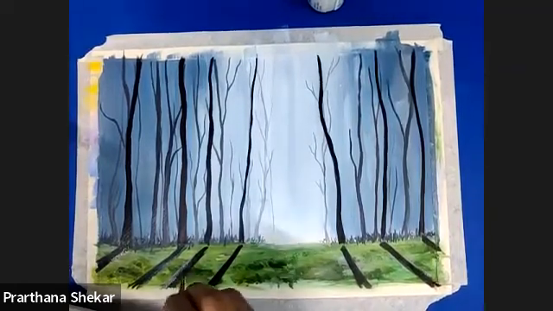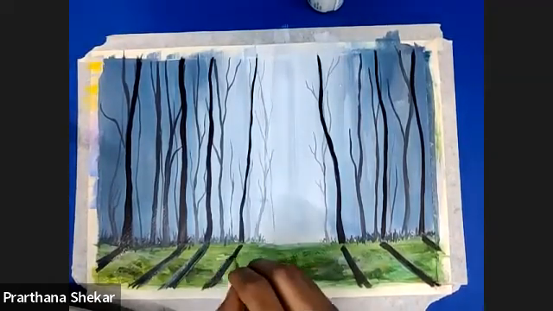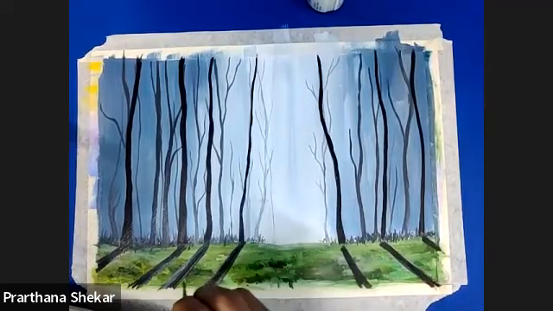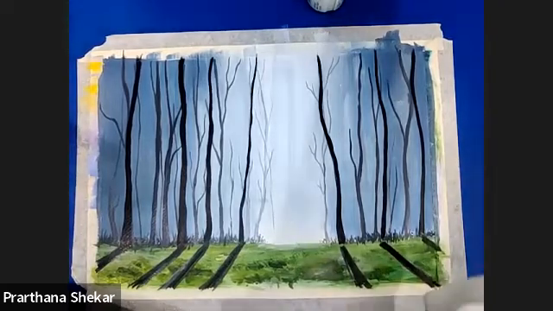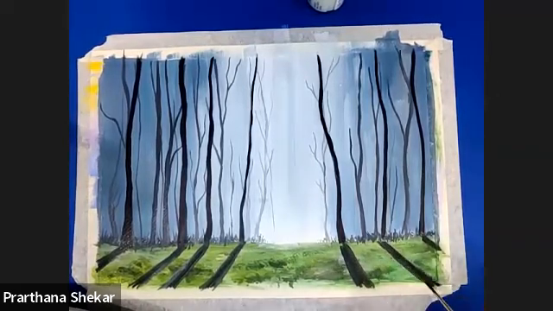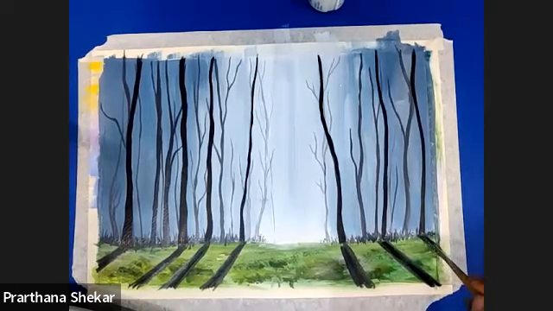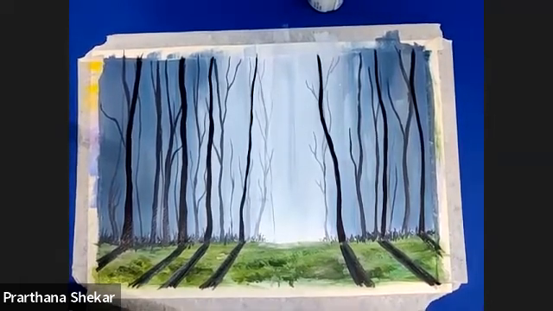Not only white, along with the black color, you can add. Now, does it look realistic? You still have to add branches.